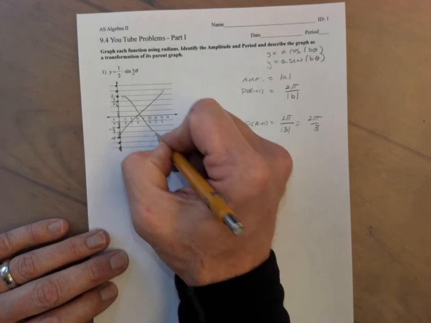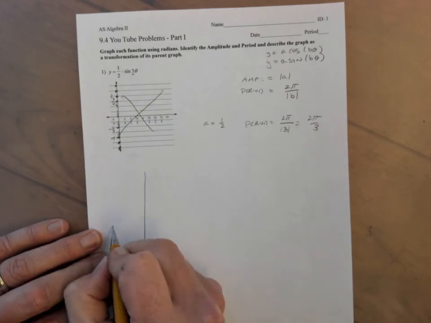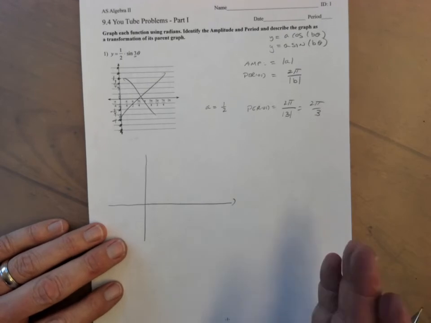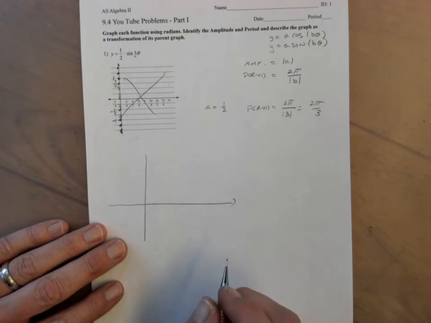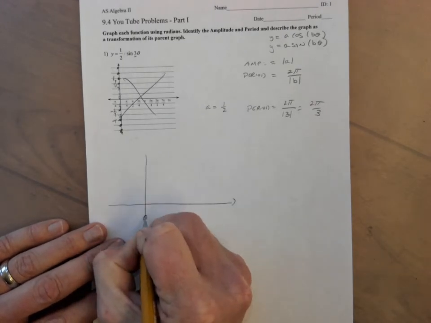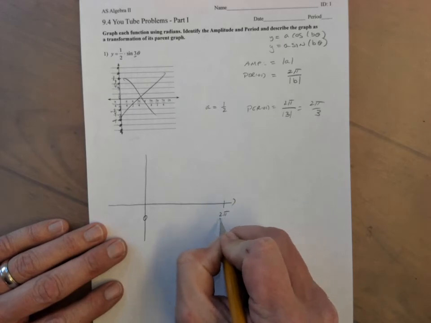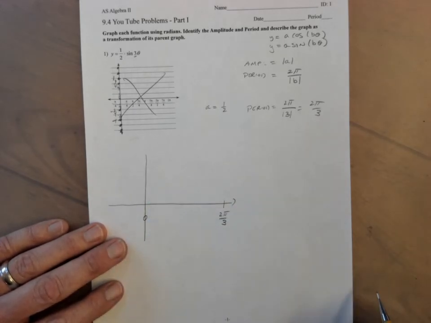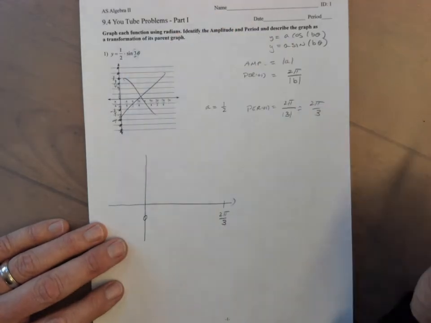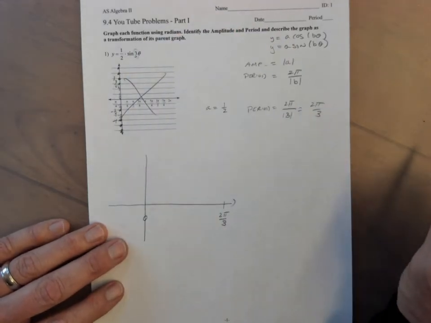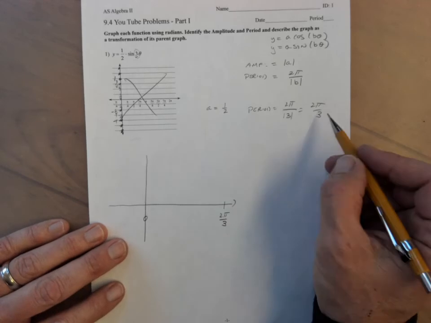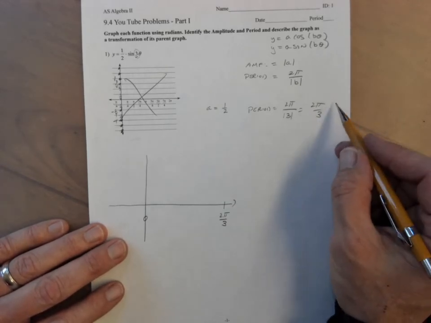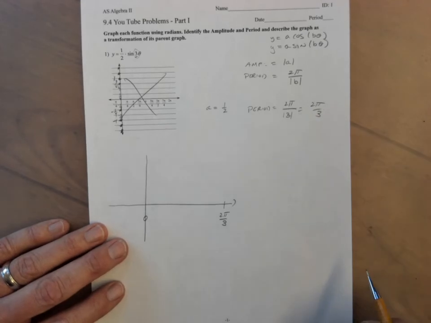So you know what, I'm going to actually just nix that. I'm just going to draw a set of axes down here. And so if I was drawing this on a piece of graph paper, this is how I would look at it. So we're going to draw one period. So the sine graph will start at 0, and one period is 2 pi over 3. And that means that it completes one cycle within 2 pi over 3. Another way to look at it is this b value, 3, means it completes 3 cycles between 0 and 2 pi, right? If we add up 2 pi over 3 plus 2 pi over 3 plus 2 pi over 3, that's 6 pi over 3, which is 2 pi. So you're getting 3 full cycles.